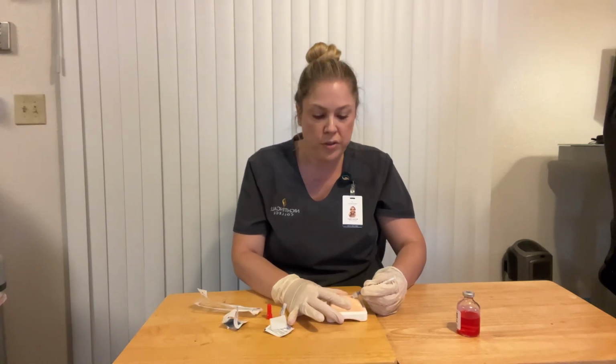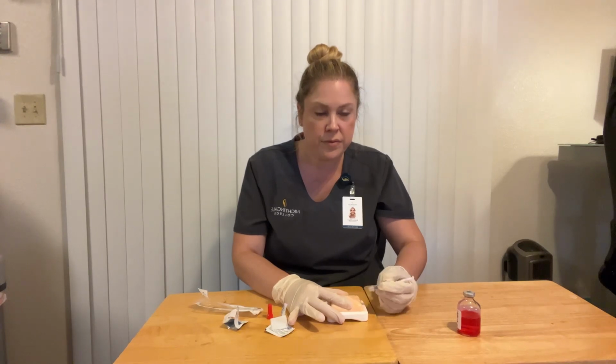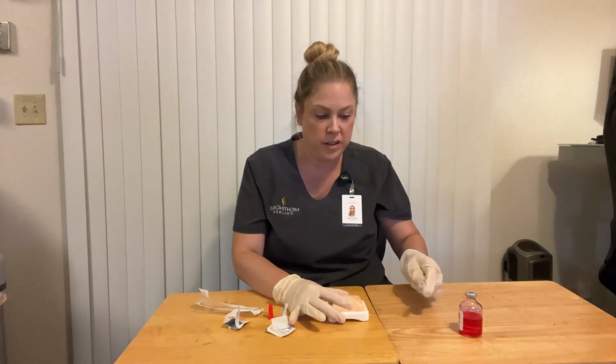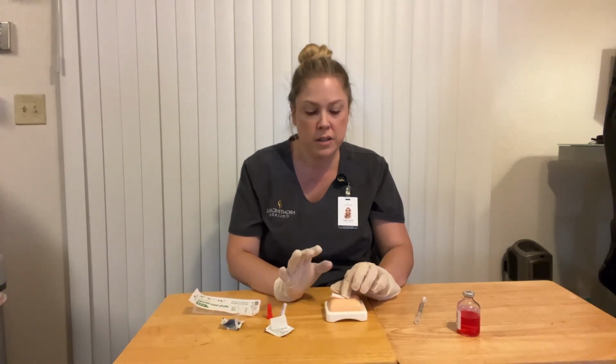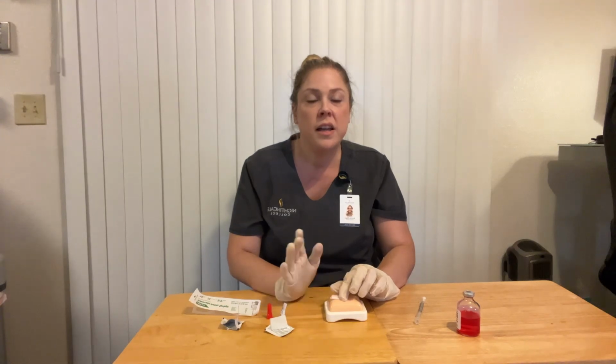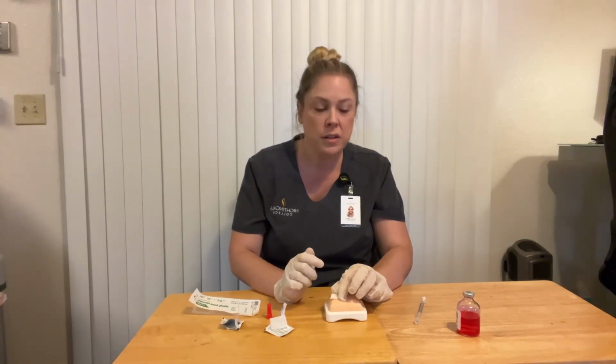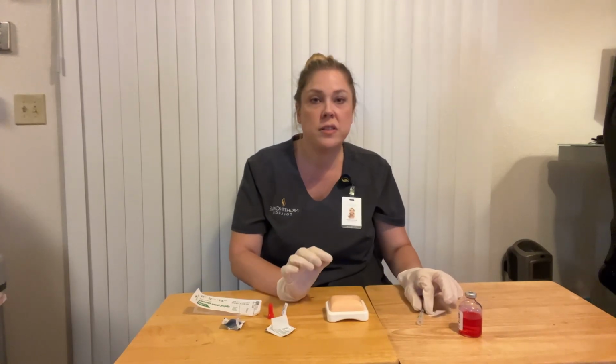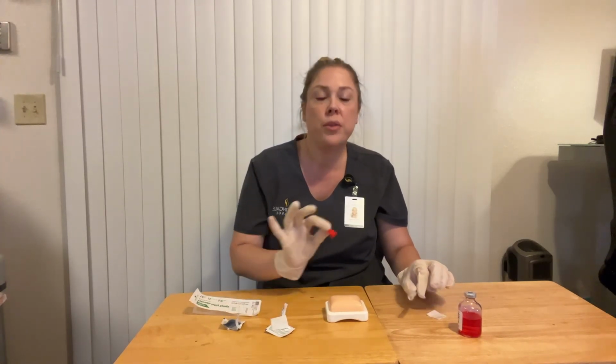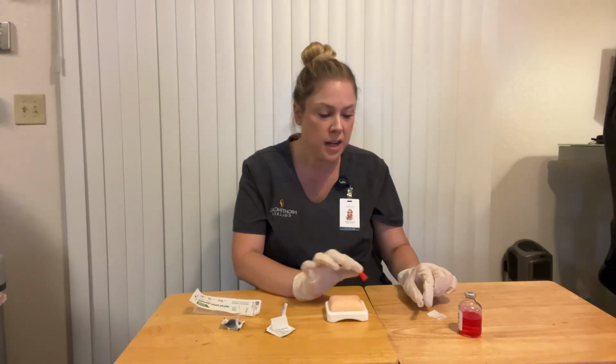We would then withdraw that needle, put the safety cap on, cover it with an alcohol swab, not massaging, just hold it there. If they need a bandage, we would go get one. We would not recap the needle. We would just discard both the cap and the needle into a sharps container at that point.